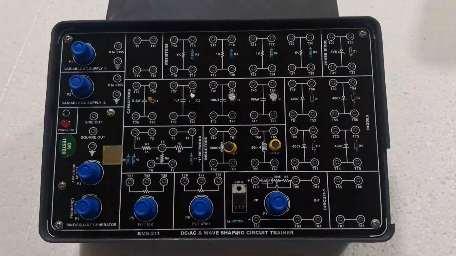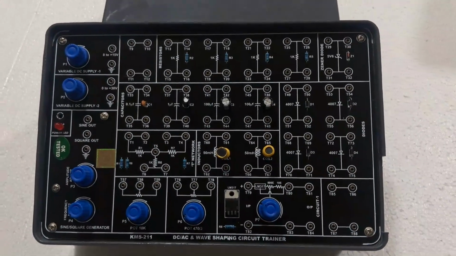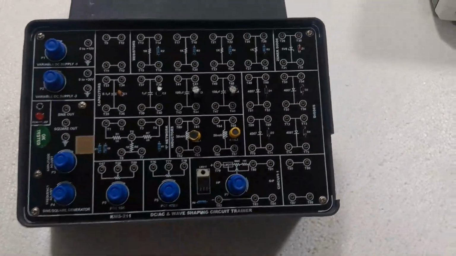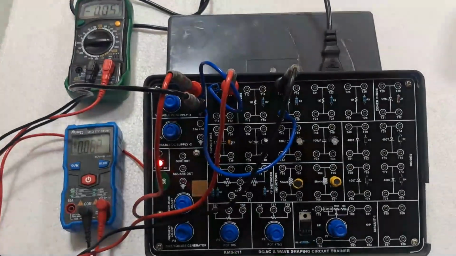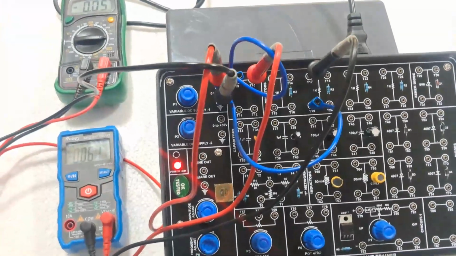In this kit let us perform 1 to 2 experiments. Here I have connected one simple experiment of Ohm's law.